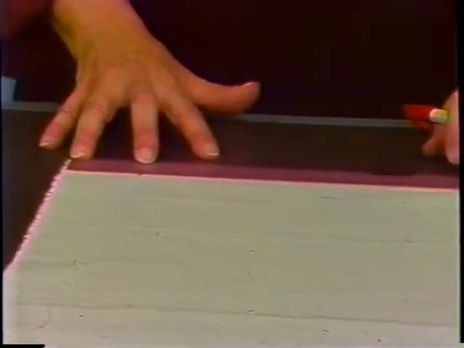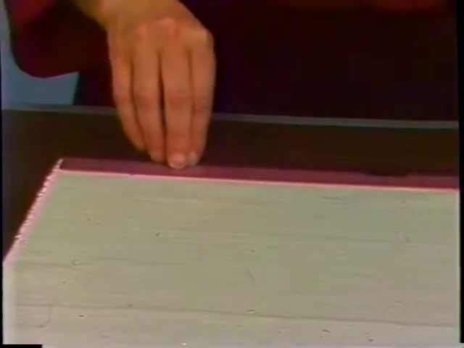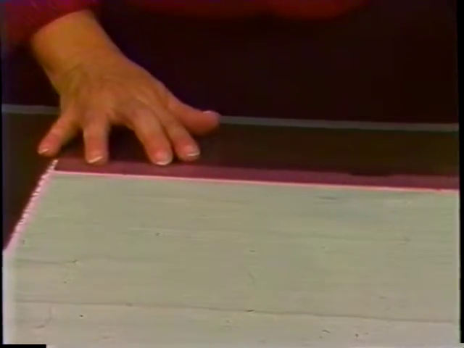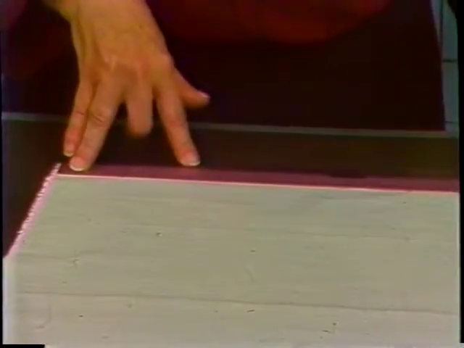Come back to the very top to give you the measure of your hip level from the top edge of the muslin.